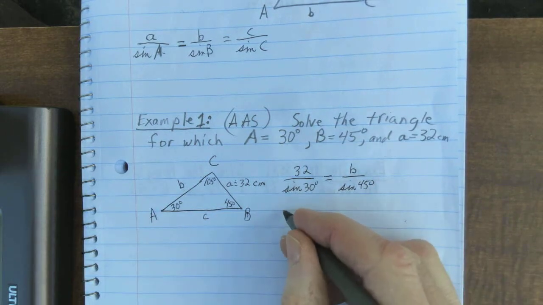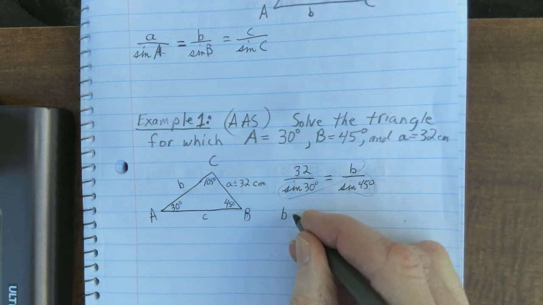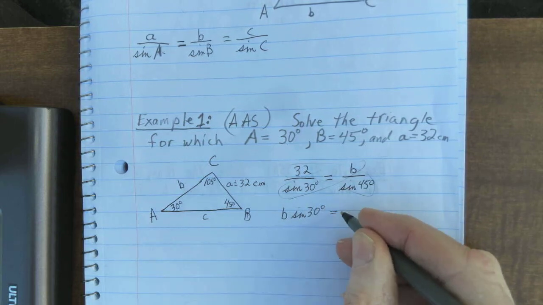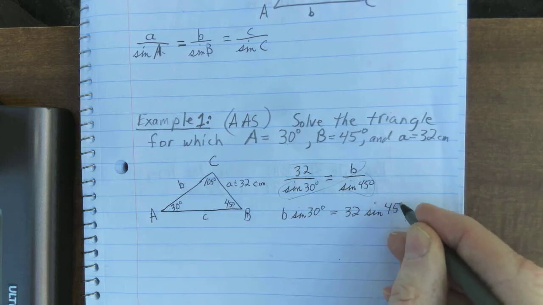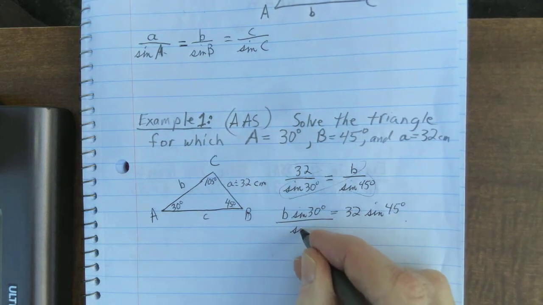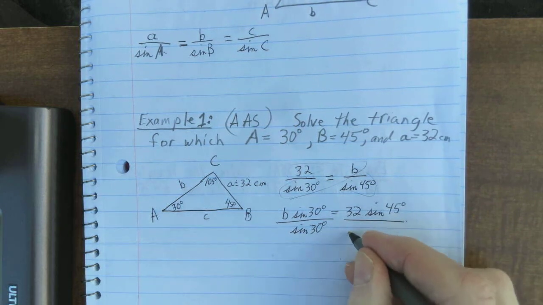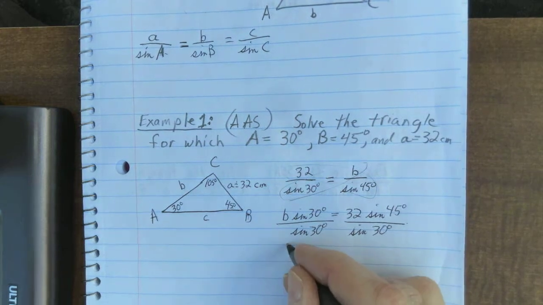And then the cross products are equal. So b times the sine of 30 degrees is equal to 32 times the sine of 45 degrees. Then I'll divide both sides by the sine of 30 degrees.